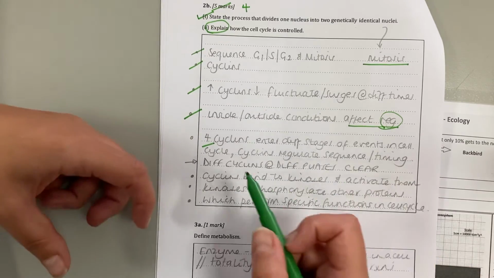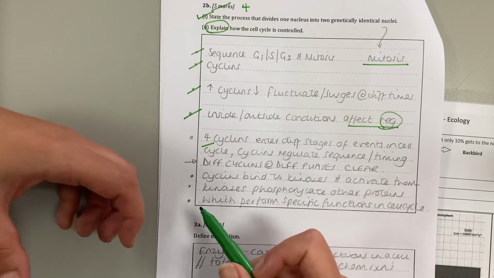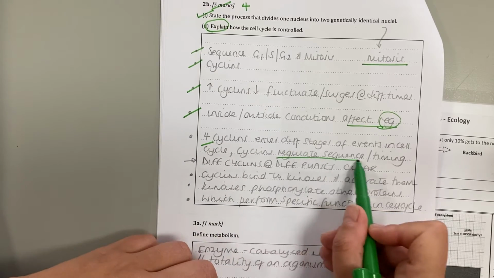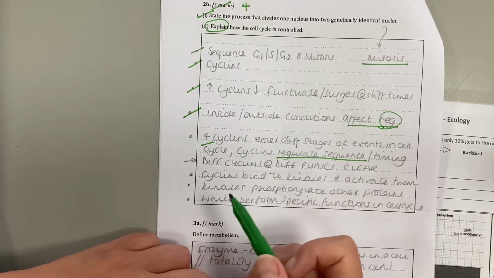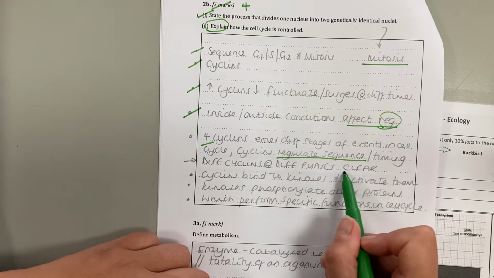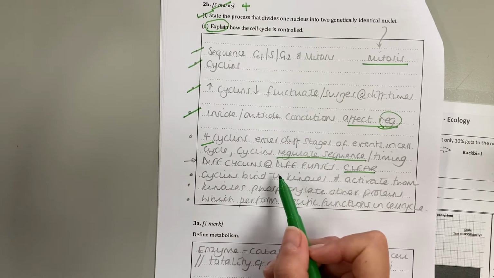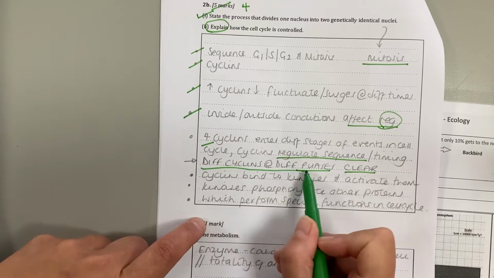So here we're being a little bit more specific by saying 4 cyclins entering at different stages, and that they're necessary for the regulation of the sequence. So the sequence itself is determined by those 4 different cyclins. It has to be clear that the different cyclins are affecting or are acting at different phases. So I've put this in capital letters here.